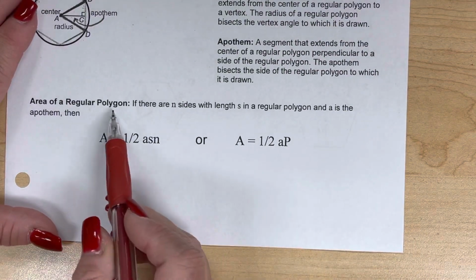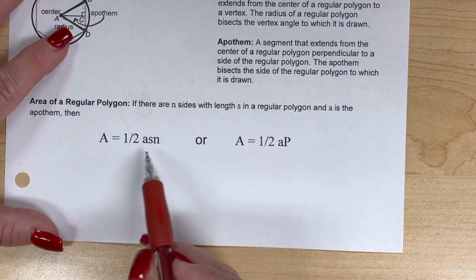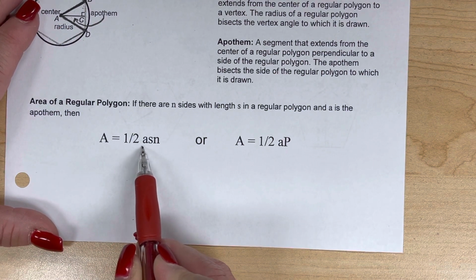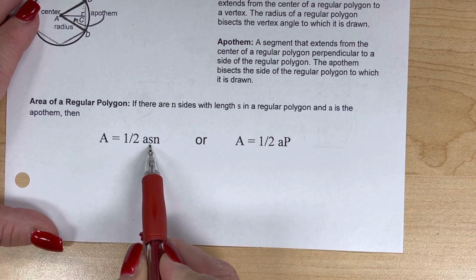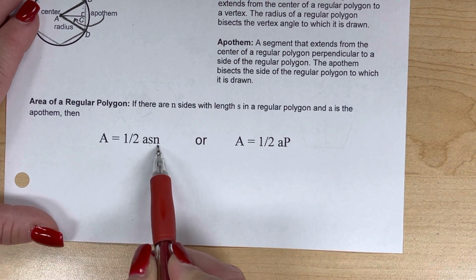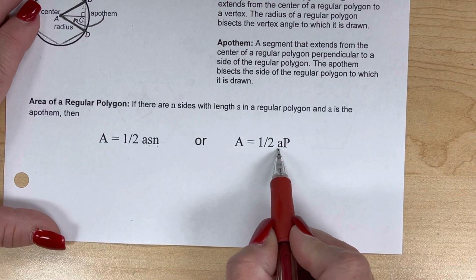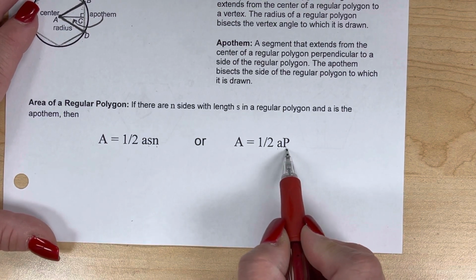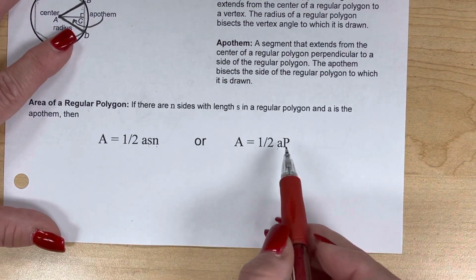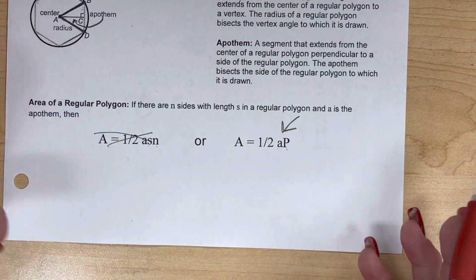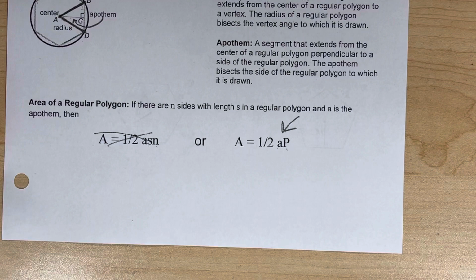The area of a regular polygon would be 1/2 times the apothem times the length of the side times the number of sides, or half times the apothem times the perimeter of the shape. And we're actually going to use this one, even though both of them will give you the same answer.